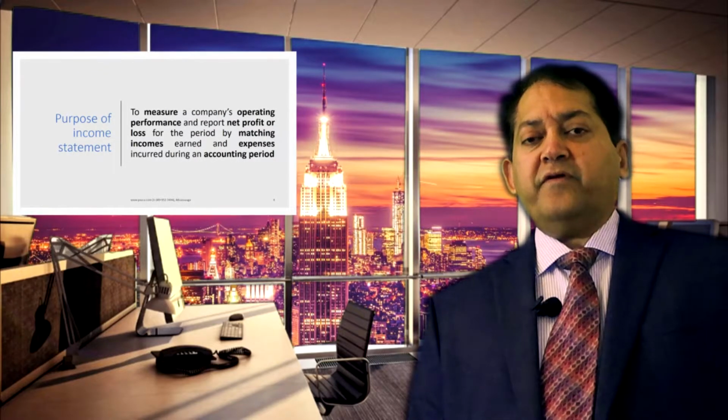Now, what is the purpose of income statement? An income statement is meant to measure a company's operating performance and report net profit or loss for the period. And this we do by matching incomes earned and expenses incurred during an accounting period. So basically, it is an application of matching concept, and the purpose of income statement is to comment on the operating performance of an organization or entity.